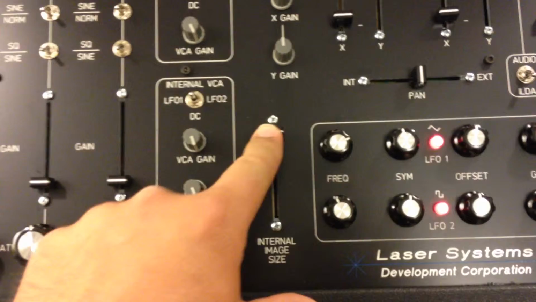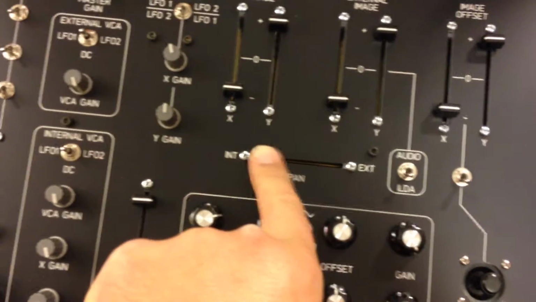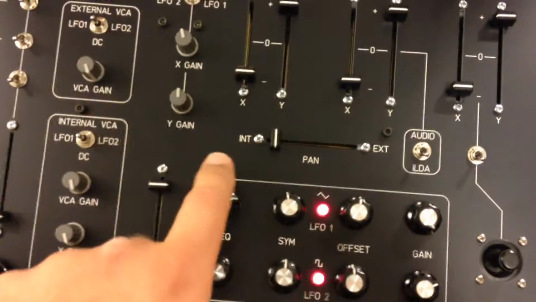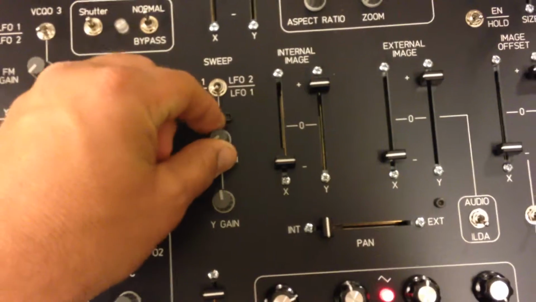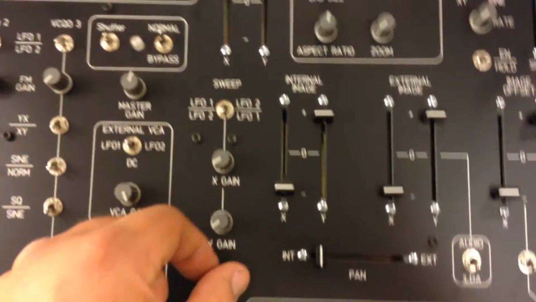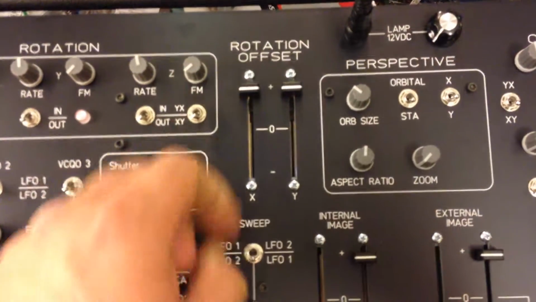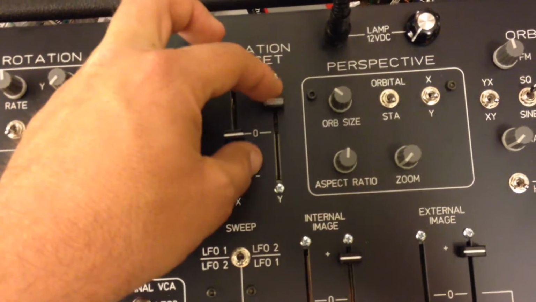The internal image size slider should be all the way up. Pan slider, doesn't really matter, it could be internal, external, or in the middle. For now, I'll just send it there. Sweep, these potentiometers should be fully counterclockwise. Alright, moving up to image rotation, or I'm sorry, rotation offset. These sliders should be in the middle.